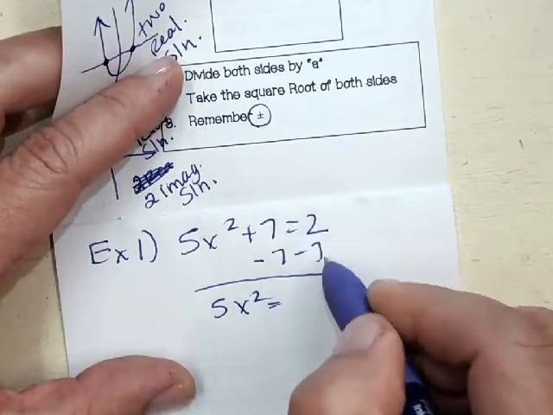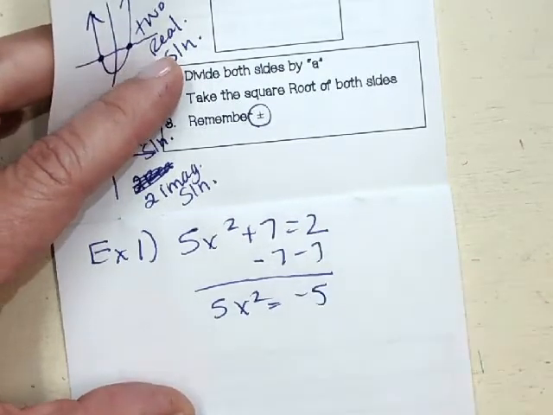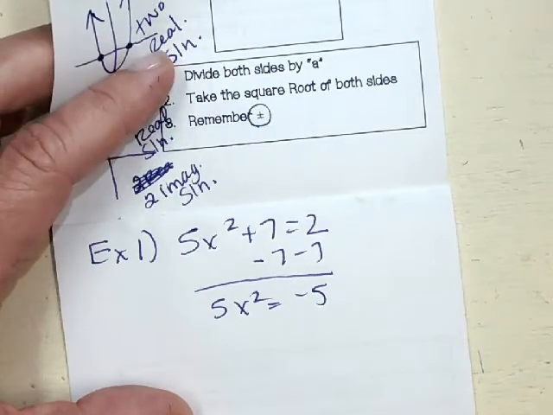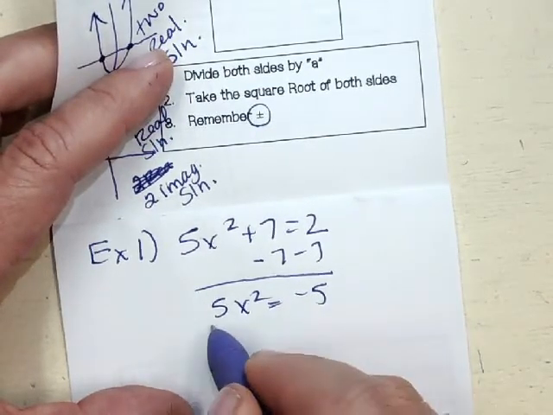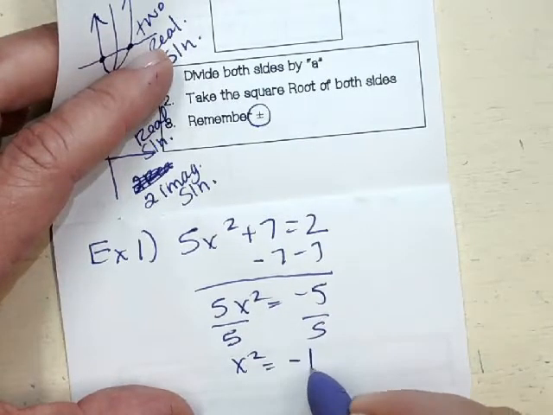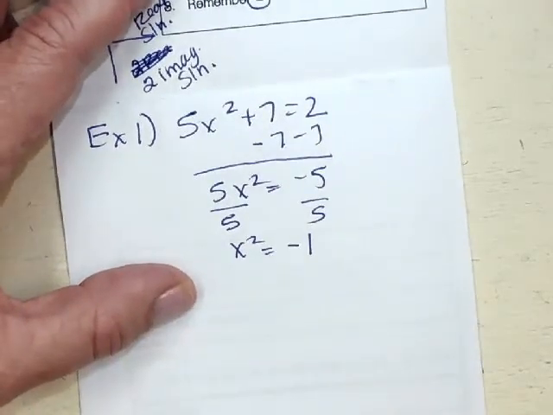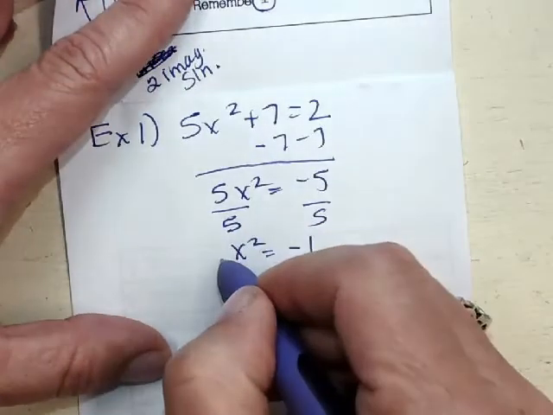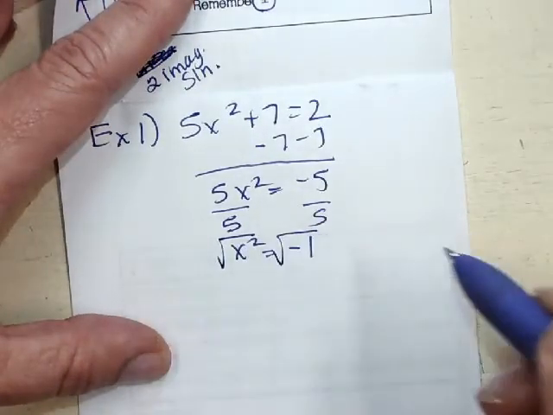And 2 minus 7 gives me negative 5. And then I'm going to get the x squared by itself. I need to divide by 5. And I get x squared equals negative 1. And then to find what x is, I'm going to take the square root of both sides.